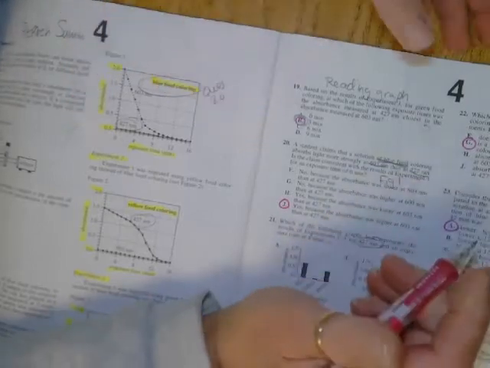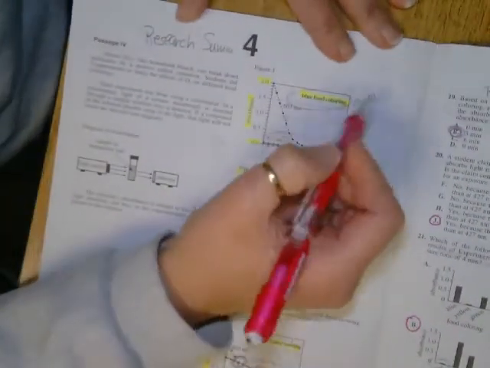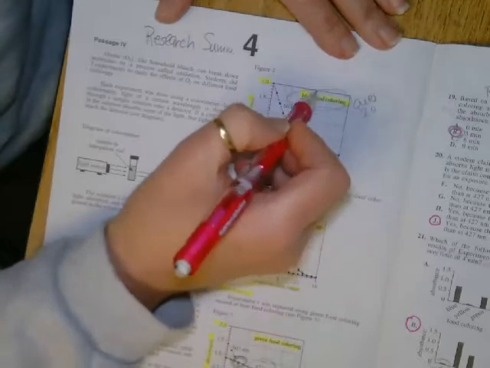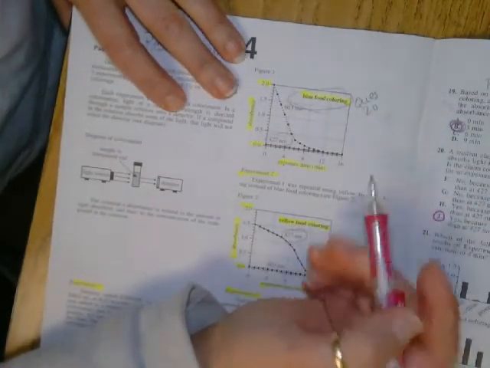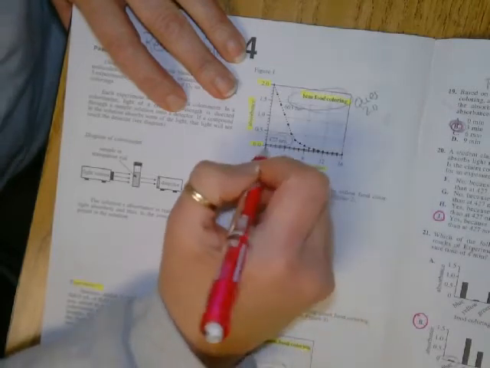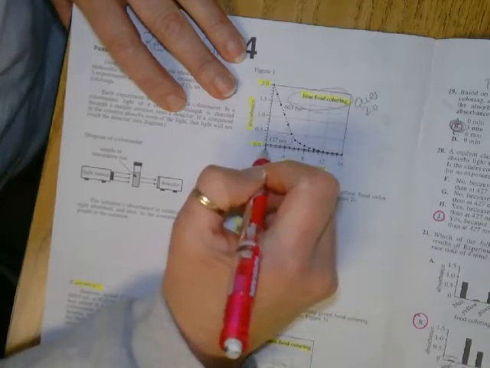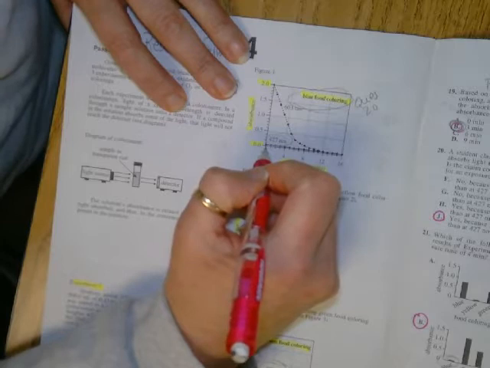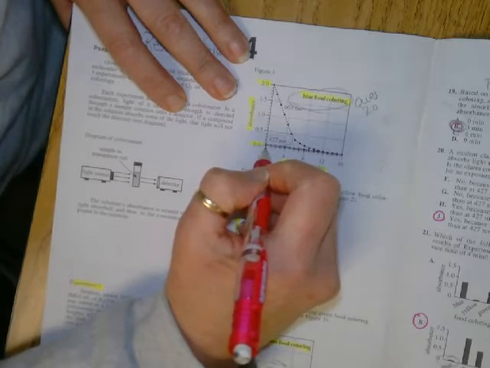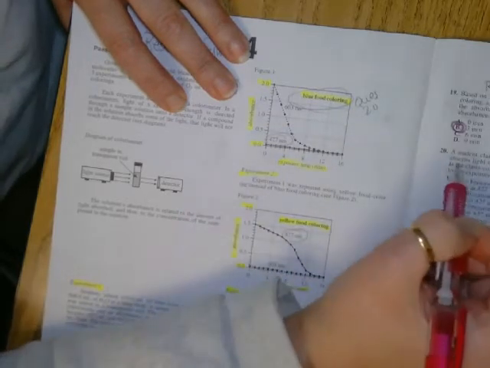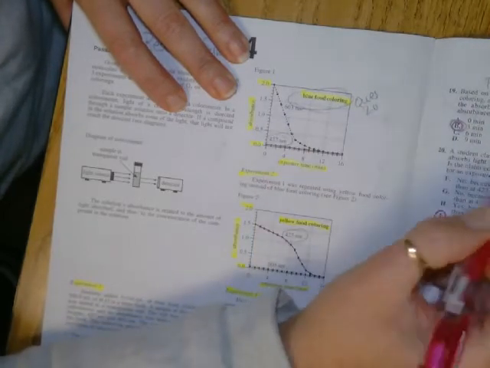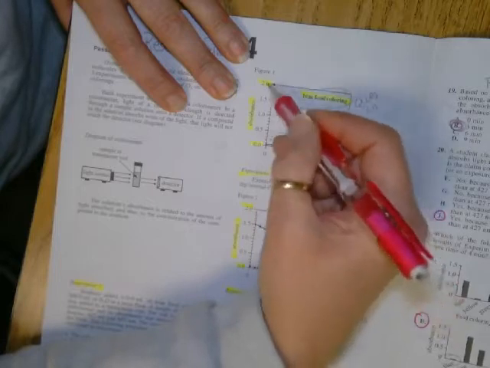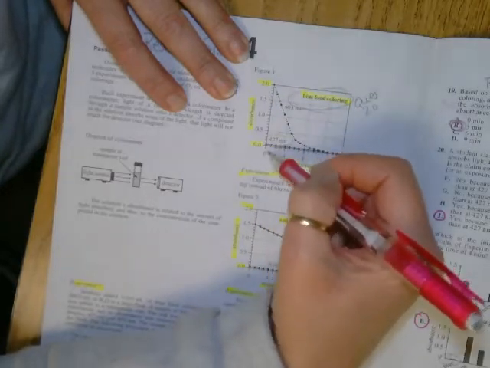So I'm looking at blue food coloring, figure 1, at 0 minutes. Which is going to have the higher absorbance, 603 or 427? Absorbs light more strongly, 603 is much higher than 427.